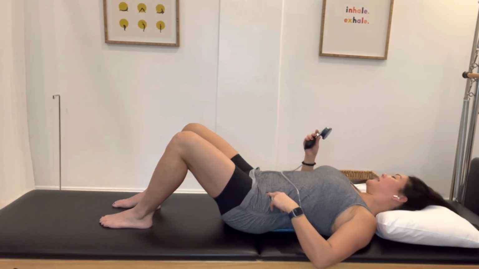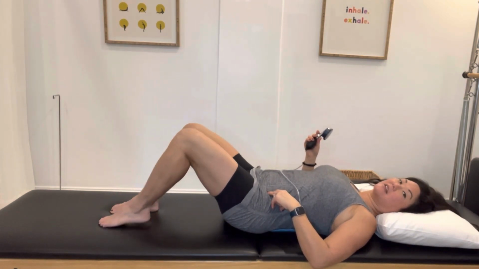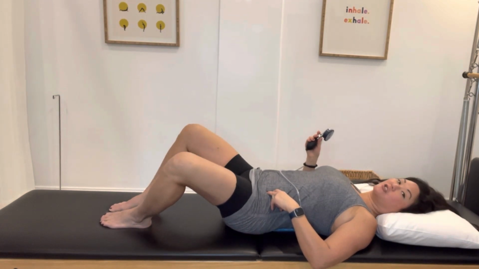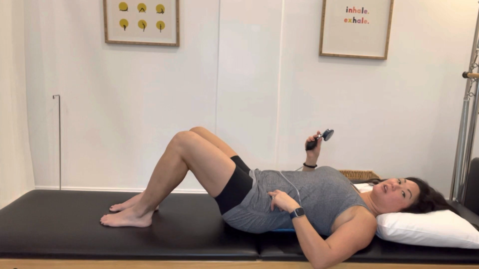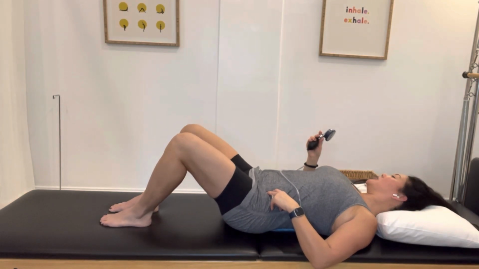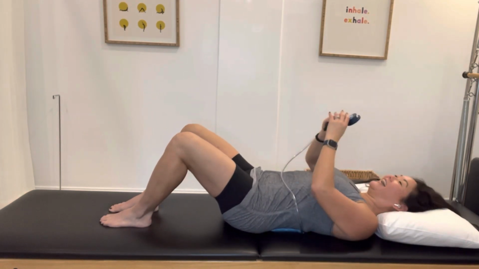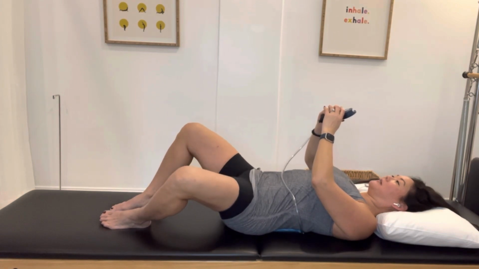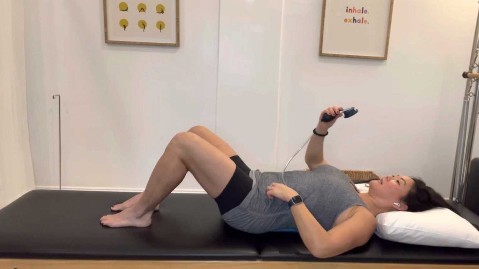So here I am still at 70. I want to do marching 10 times, watching this needle. I want to do hip rotation out and in, switch, out and in, switch, and my needle's already dropped. So let me concentrate and look at this and try to keep my neutral spine as I'm bracing firmly.